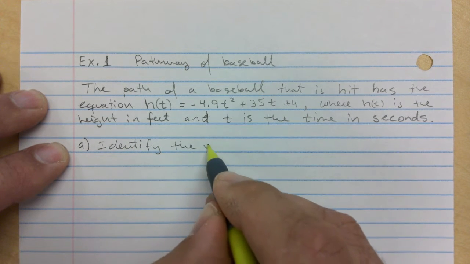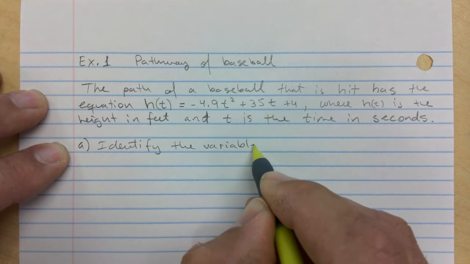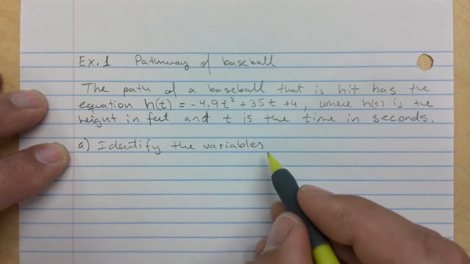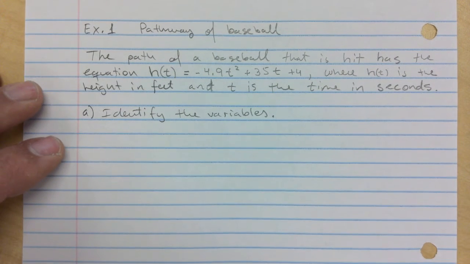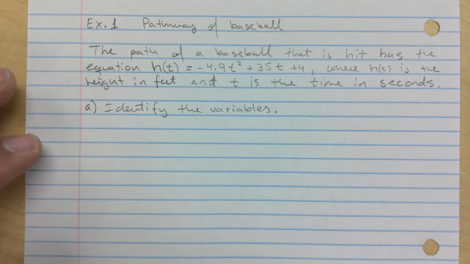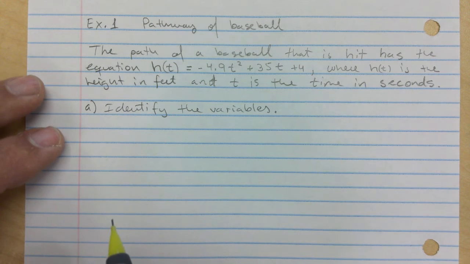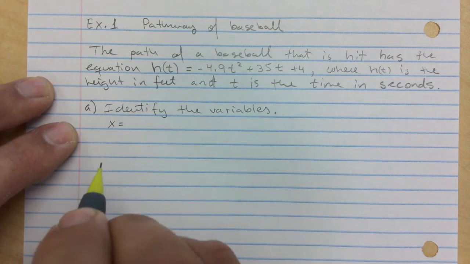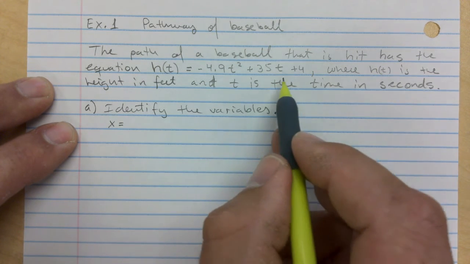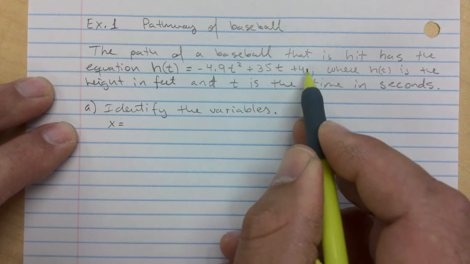Identify the variables. So we like to work with x and y, okay? We like to keep it that way. So we would just say the x is my independent variable, and it is always to the right of the equation.